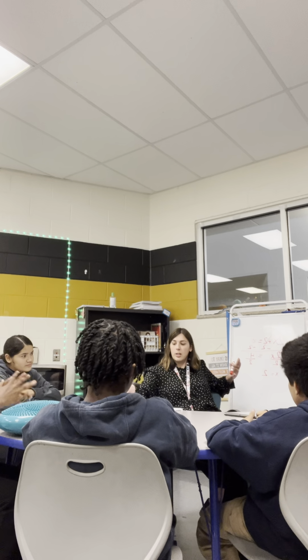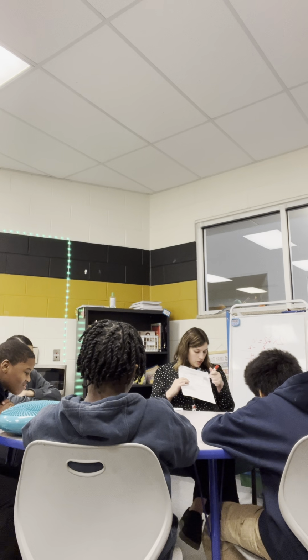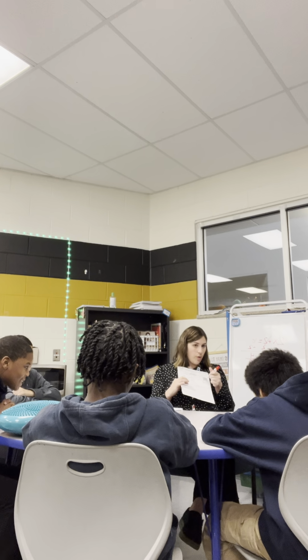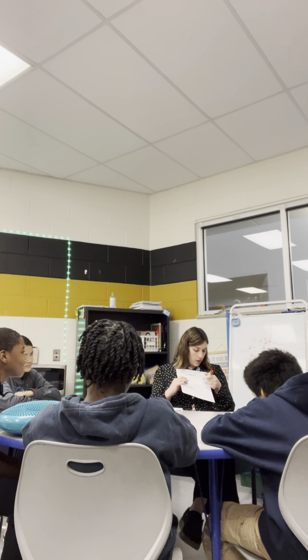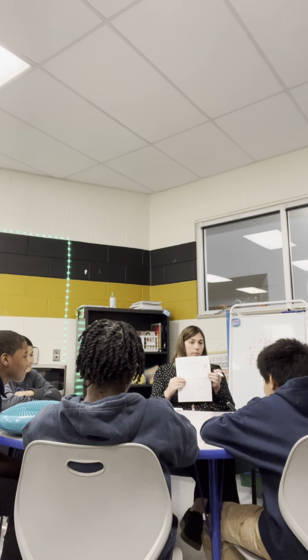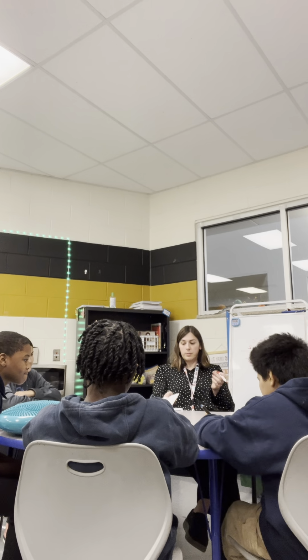Good question. In this model, there's 2 next to it, so we know they're adding 2 more. If they were subtracting it, they would have crossed off these 2. So it would have been like 2x minus 2. There'd be a minus in there. But because there's no minus, we know that we're adding those 2.